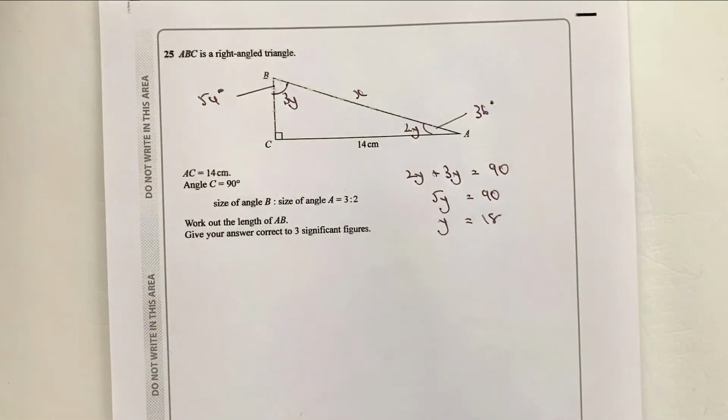Bearing in mind this is the top end of the foundation paper, I do understand that might be a little bit difficult to follow, but hopefully if you stop the video and spend a bit of time working through that yourself, it will give you a much clearer idea of what I've done there.